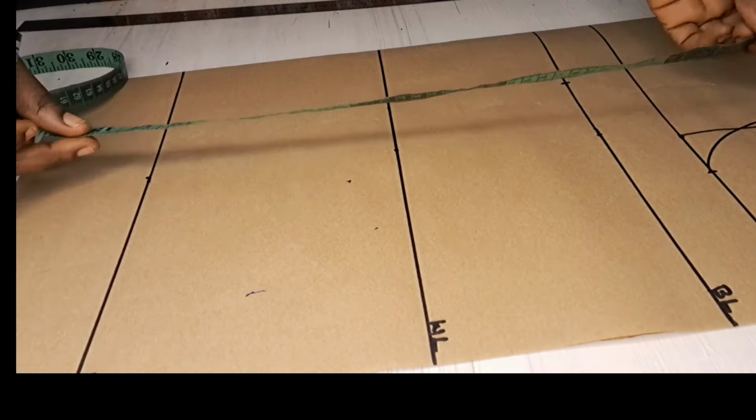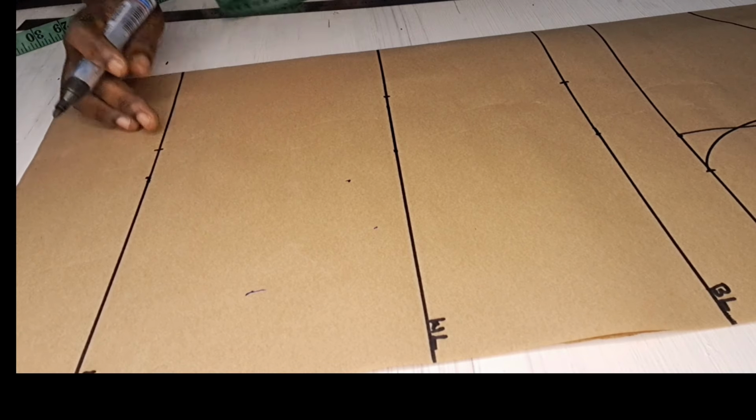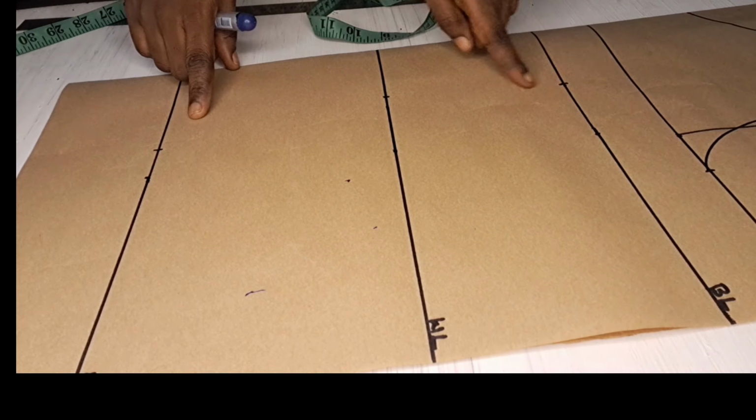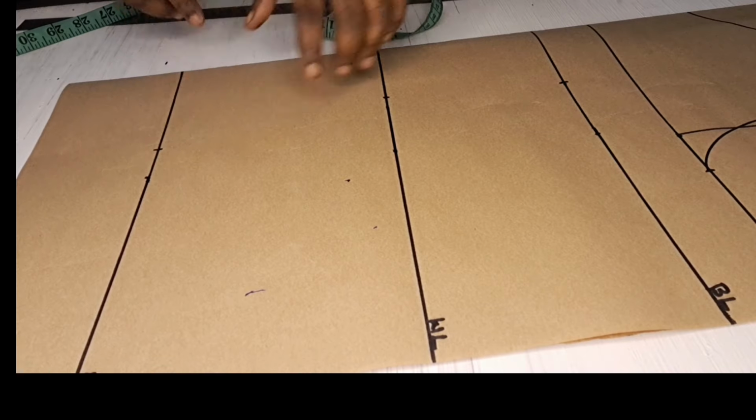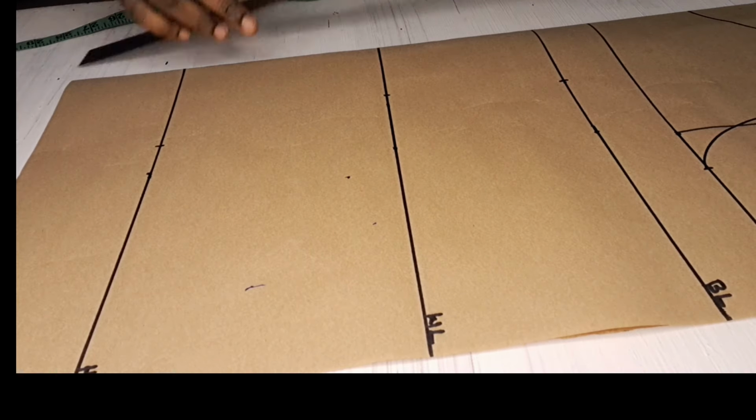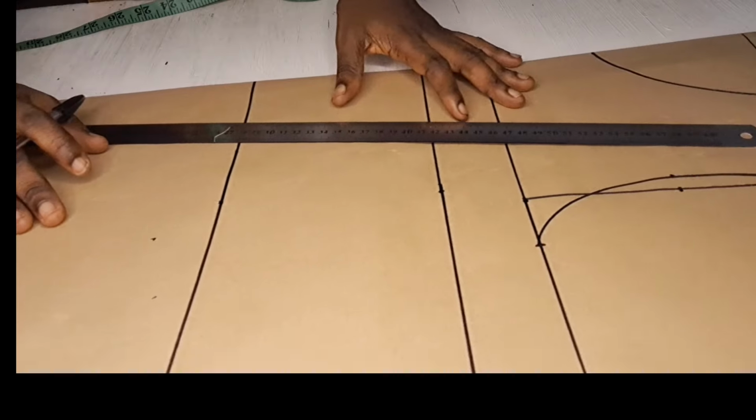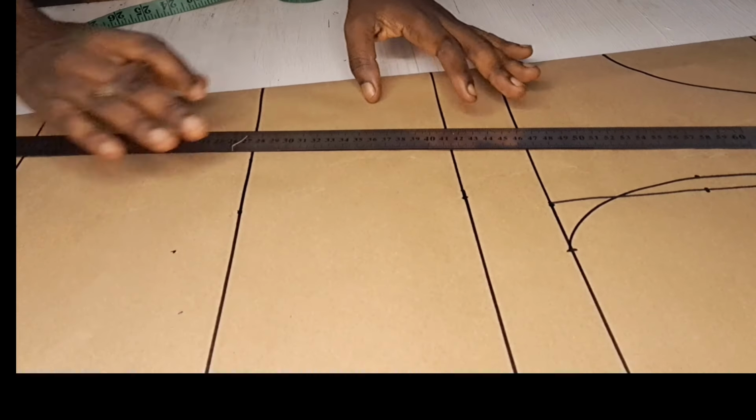Essentially, it's 1/4 of your waist measurement or 1/4 of your hip measurement, and then divide it into 2. So you divide your waist or your hip measurement into 4 equal parts, take 1, and divide that into 2. So that's what we've done.